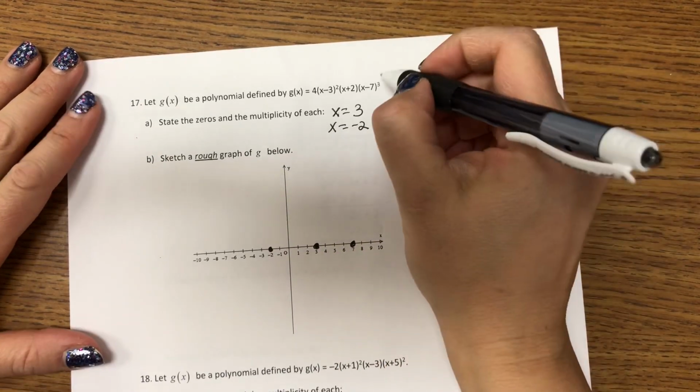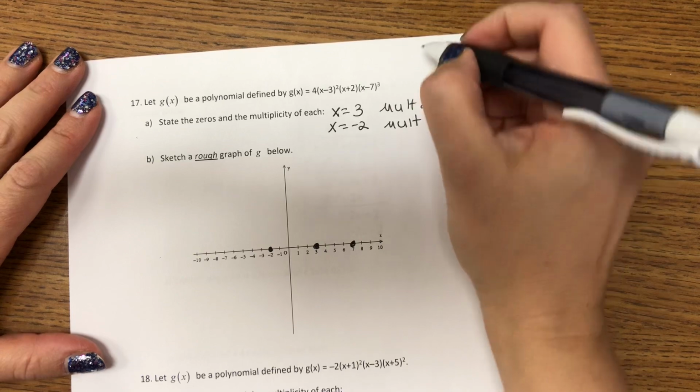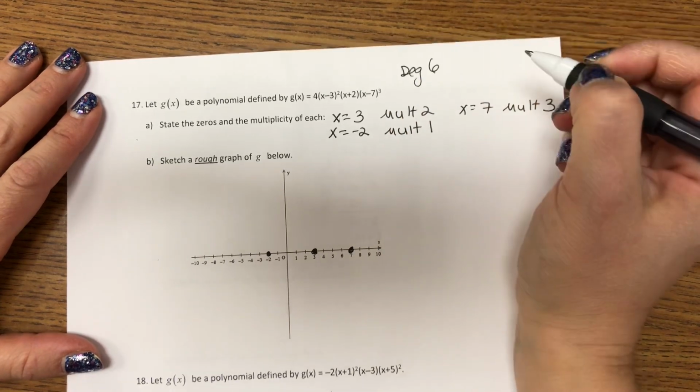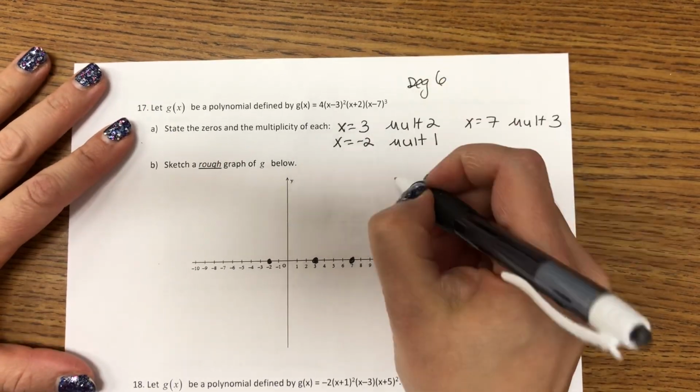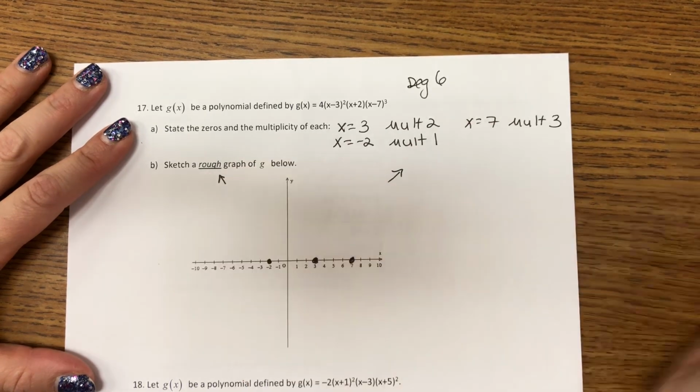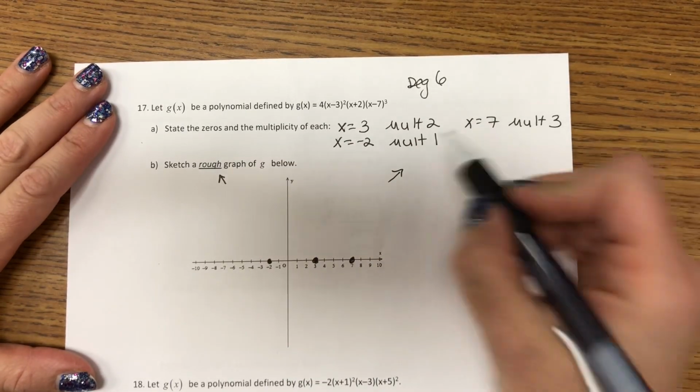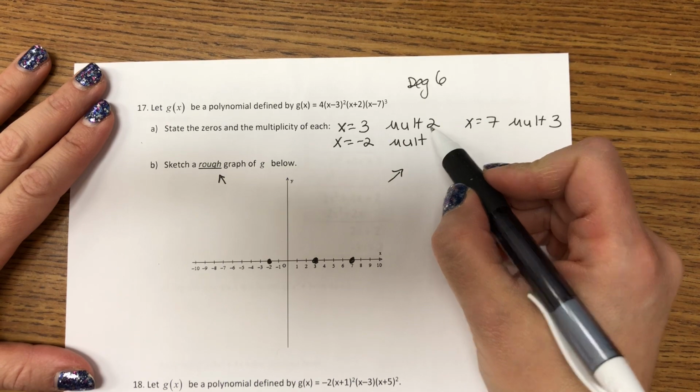So overall degree is 3, 4, 5, 6. So the degree is 6, which is even, and the leading coefficient is positive, so both end behaviors will go up. Okay, multiplicity of 2, well, let me go in order.